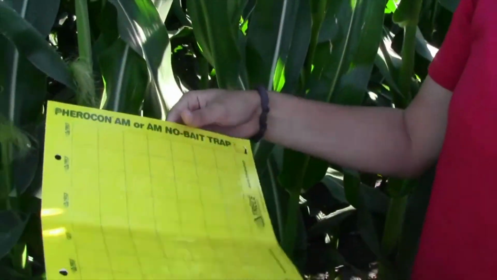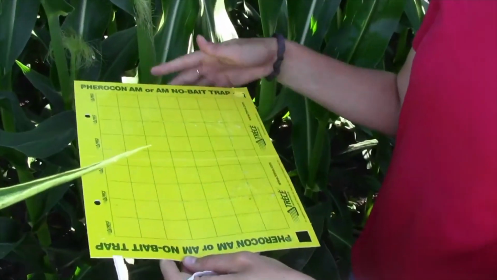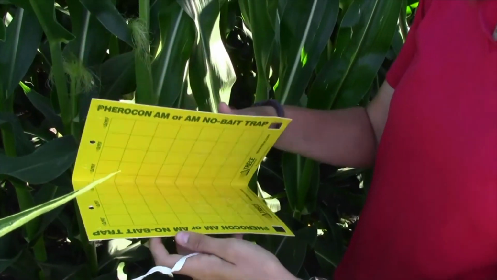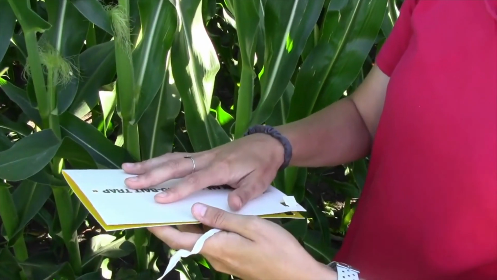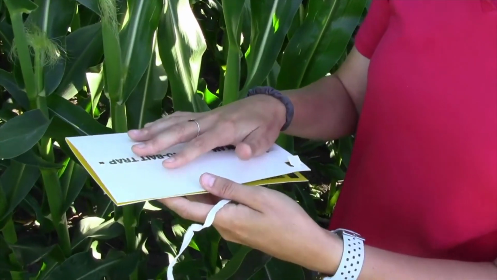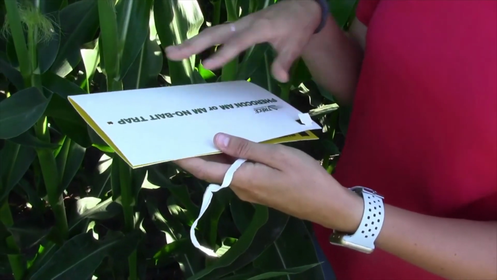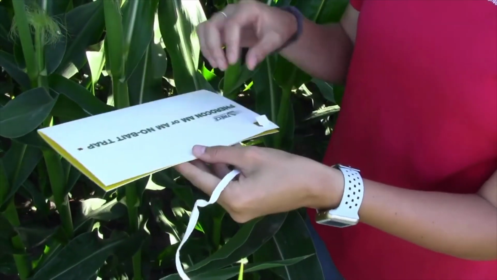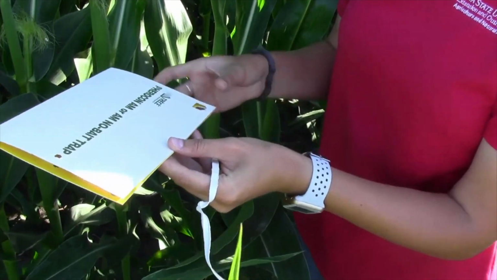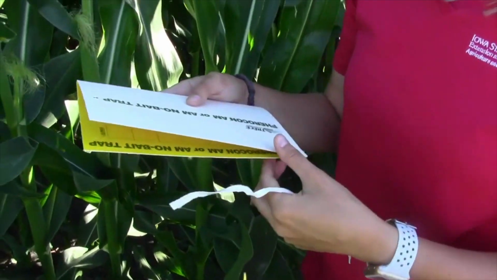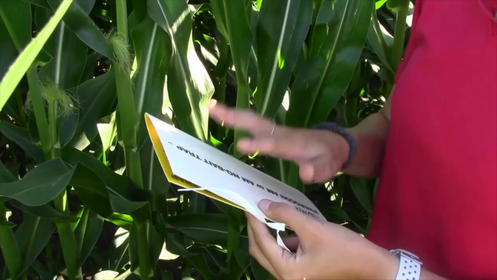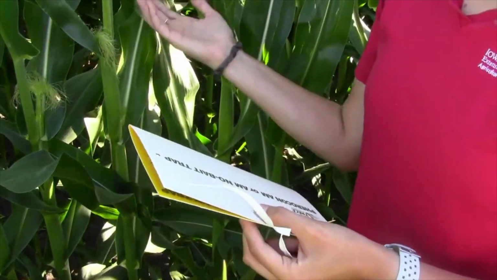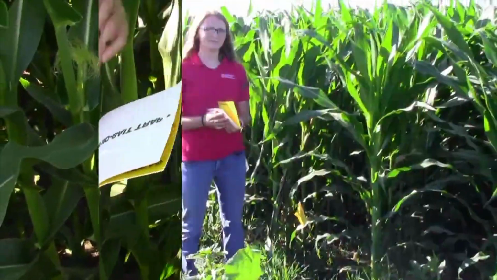And then what I would do, since there will be insects completely stuck to this, I would gently close it, and you want to be careful not to smush the beetles because you'll need to identify them later. And then you could secure the tab if you wanted to, but whatever is easiest for you. And then once this trap is taken down, you'll replace it with a new fresh trap.